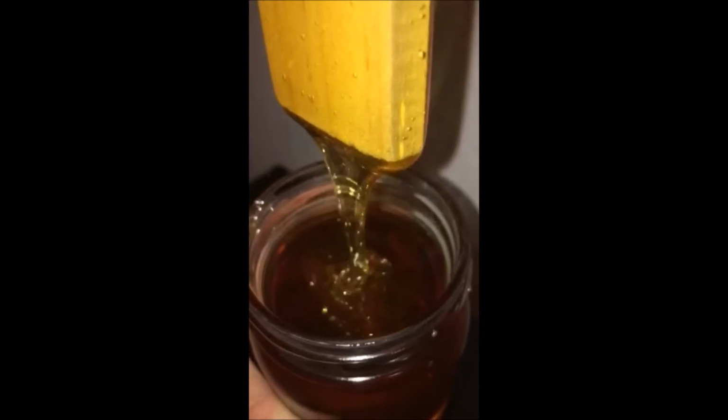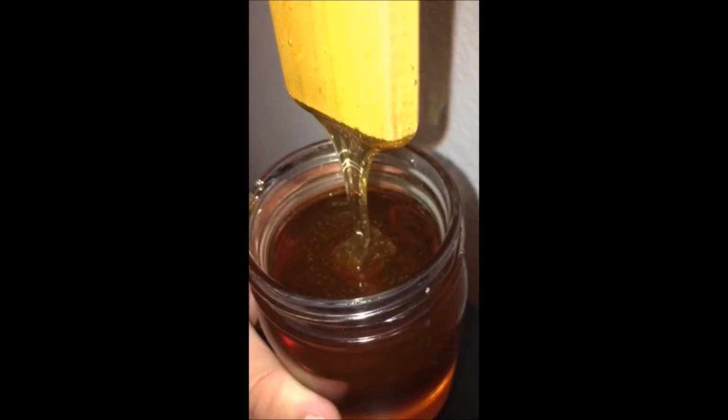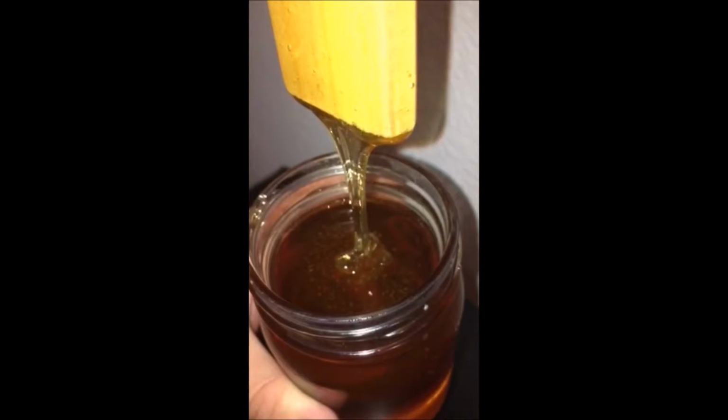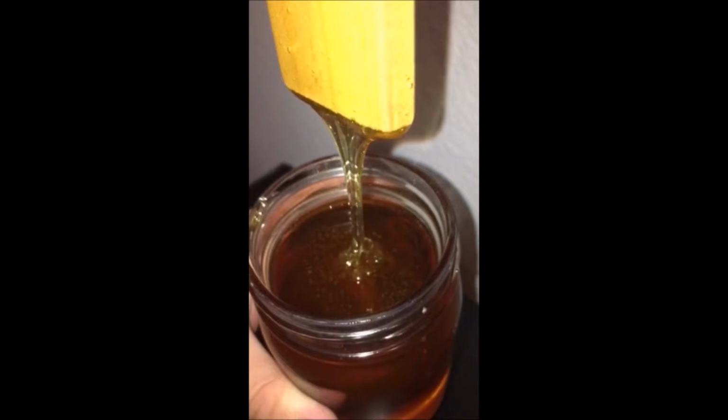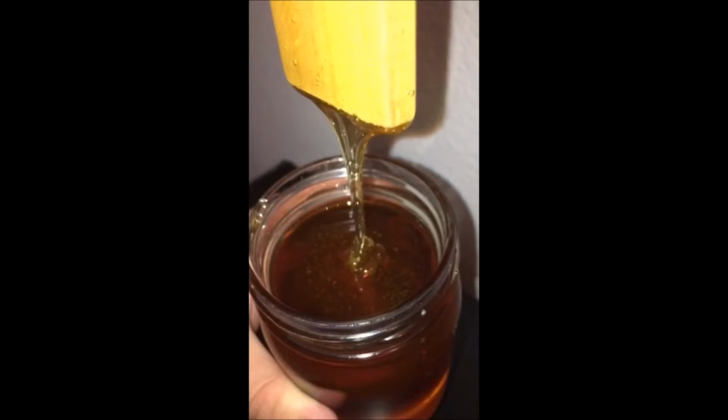So as you can see, the setup is pretty simple. There is a jar of honey and a paint stick which is used to dip into the honey. But before I get into the actual experiment, there are a few variables that must be noted apart from the variables and properties that I've mentioned before.